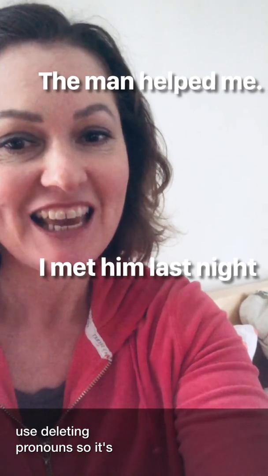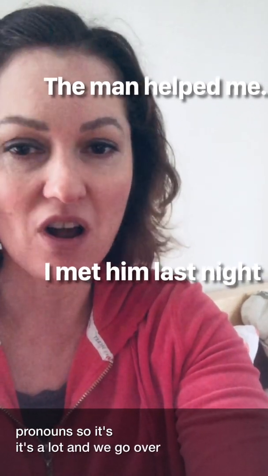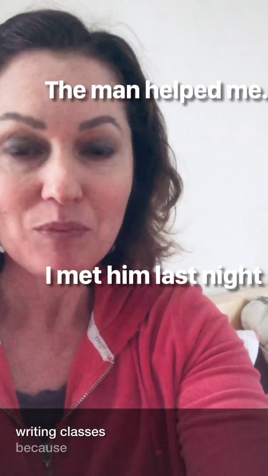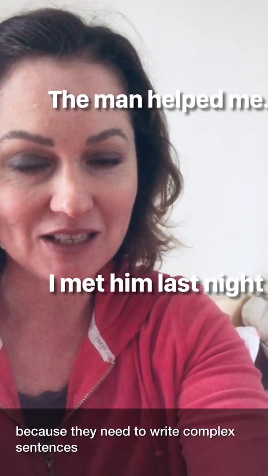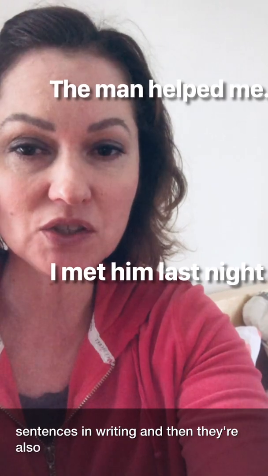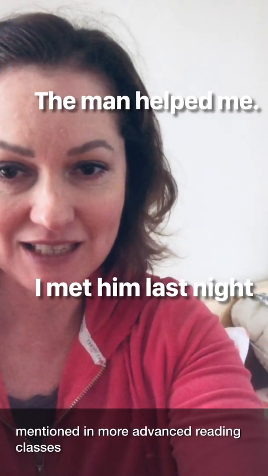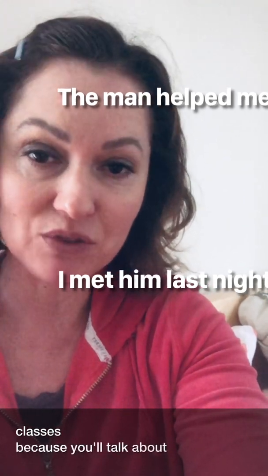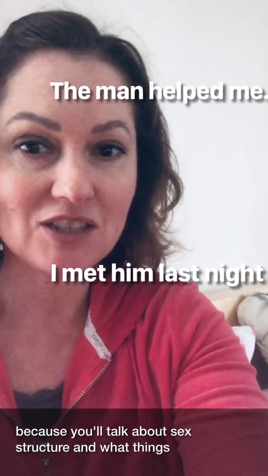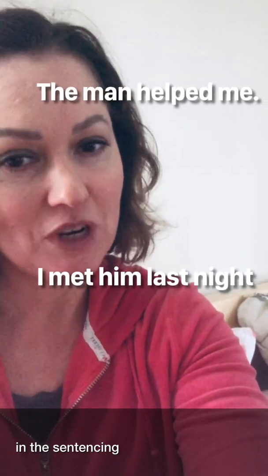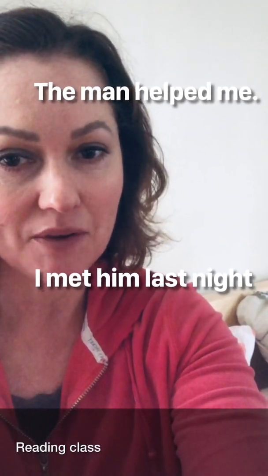So it's a lot. We go over all this in grammar, and then it's reinforced in writing classes because they need to write complex sentences. They're also mentioned in more advanced reading classes because you'll talk about sentence structure and what things are doing in the sentence and what things are referring to in the sentence.